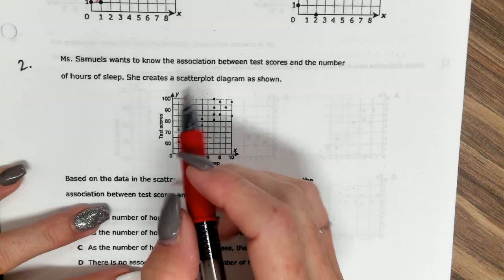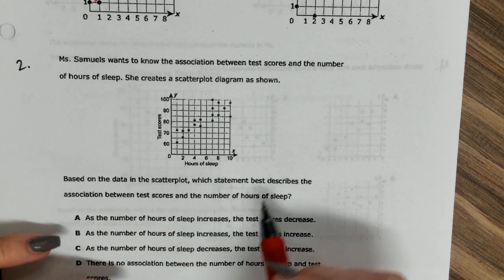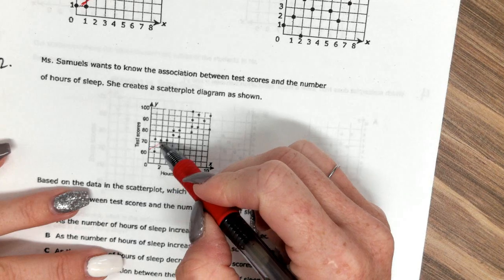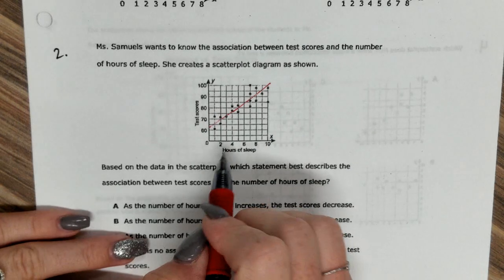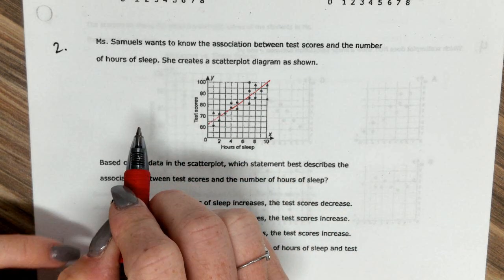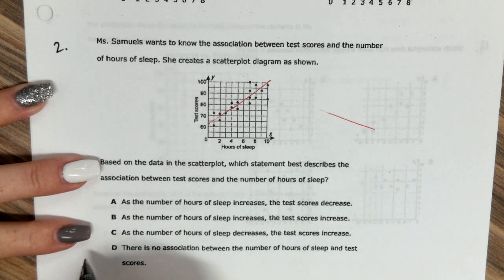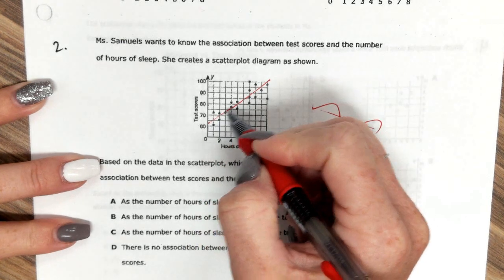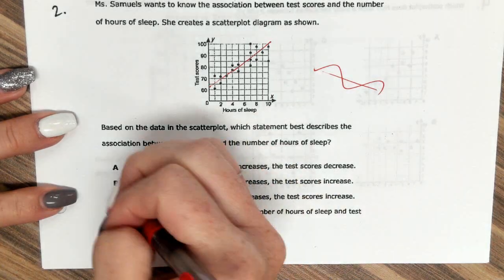Number 2, based on this scatter plot, which statement best describes the association? So everybody look, if I was to draw a trend line, what would it be doing? Going up. That means as the hours go up, the test scores also go up. So it looks like this. It goes up. Which one says that? B.